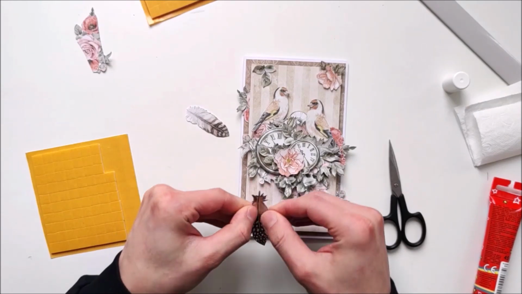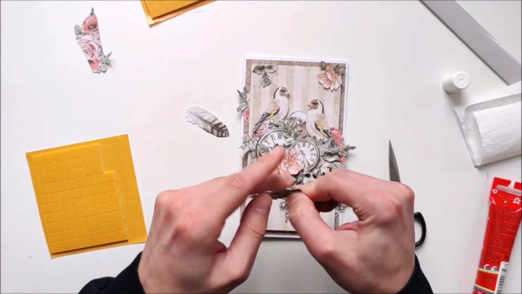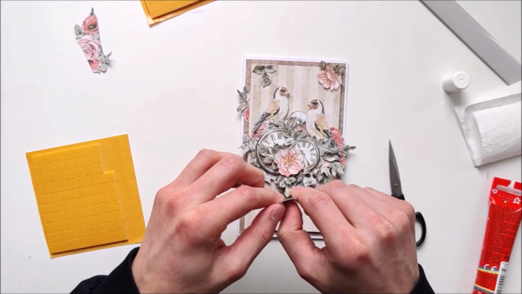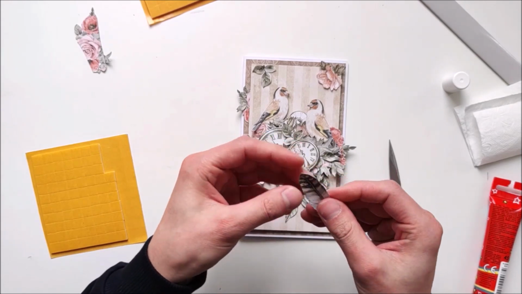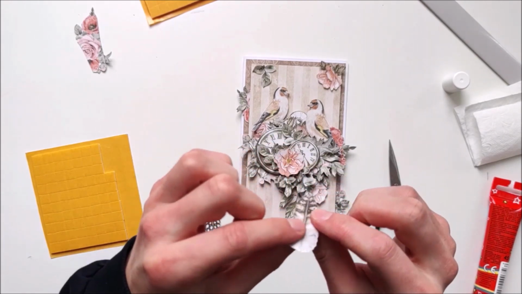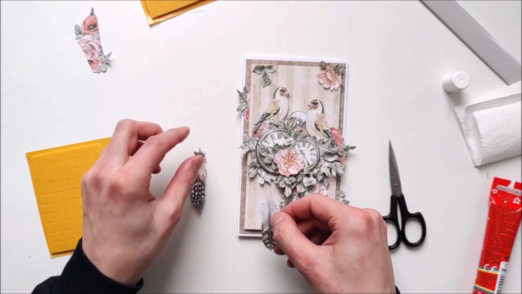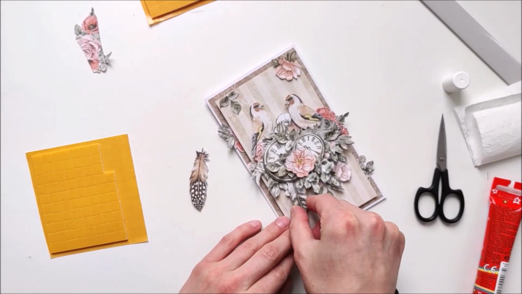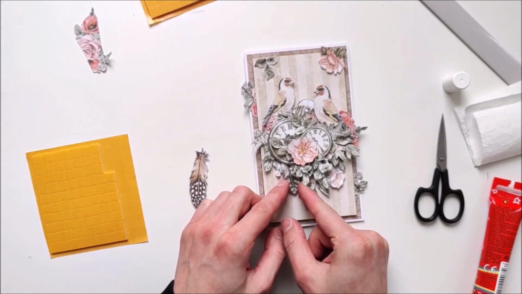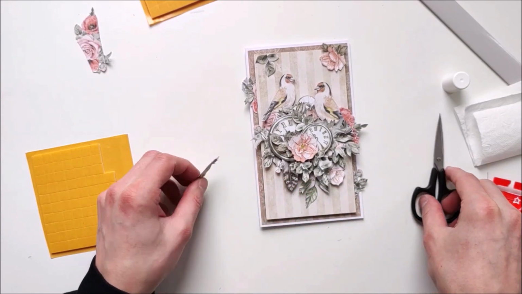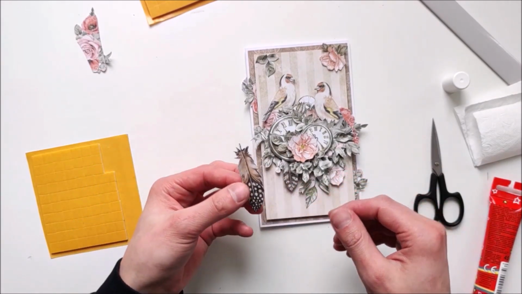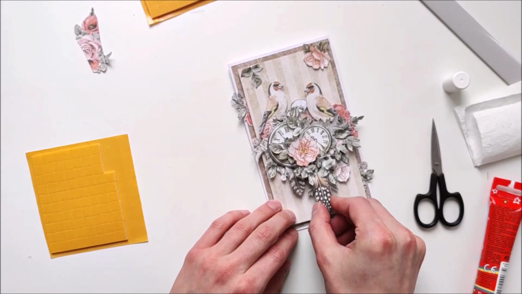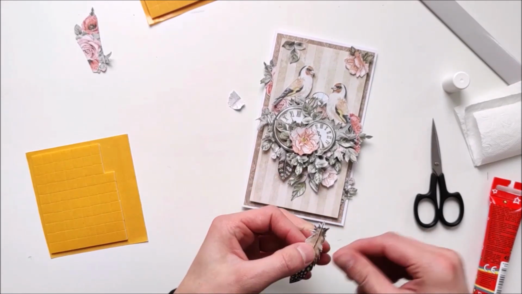They look really interesting. But as you can see, they are a bit too long, so we have to cut them to make them shorter. So they should be under.